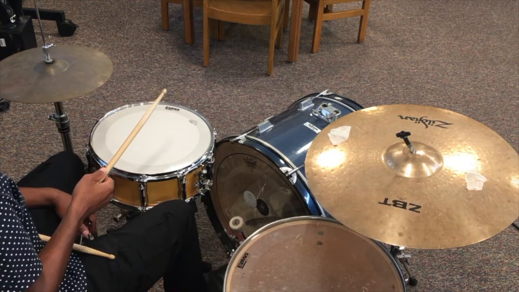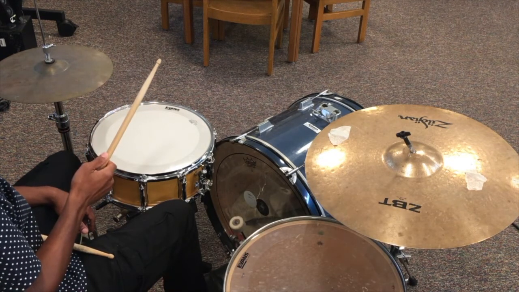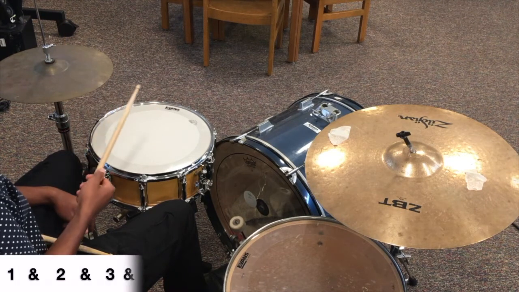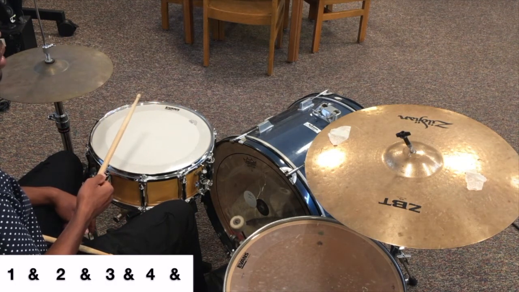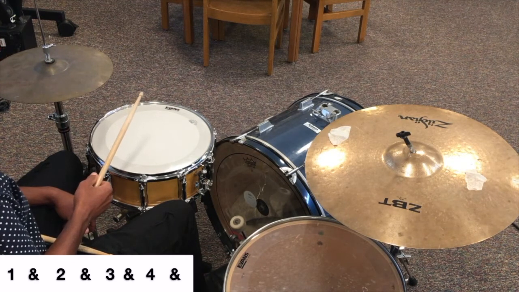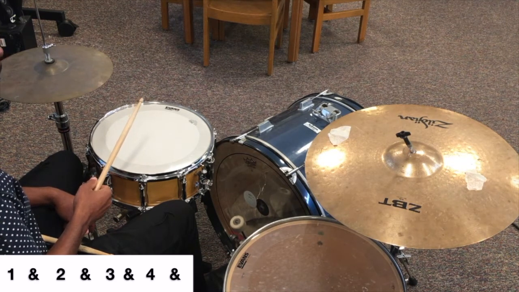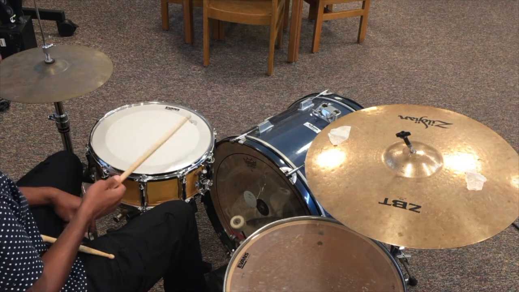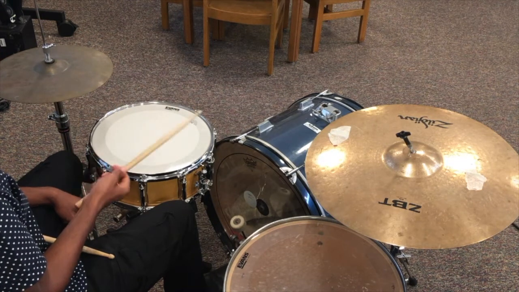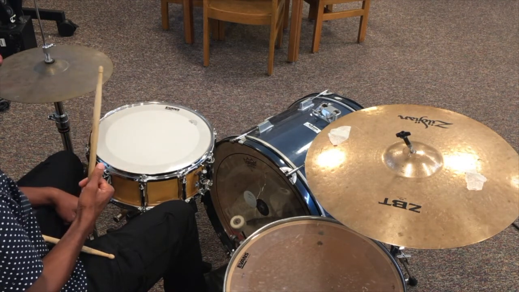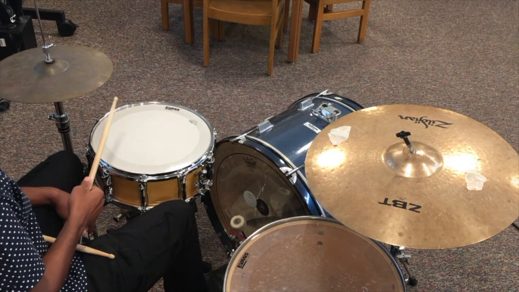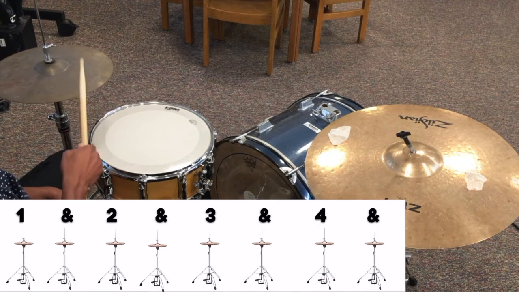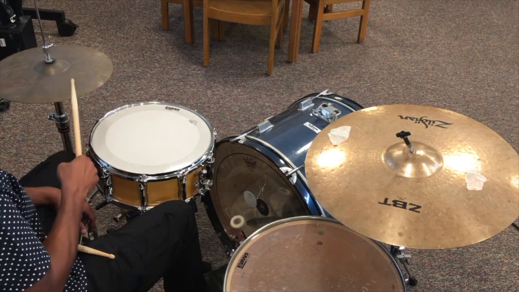Now we're going to play an 8th note pattern on the hi-hat, and we count it like this: 1 and 2 and 3 and 4 and. You notice my mouth is saying 1 and 2, and I'm going to use my hi-hat to follow the same pattern that my mouth is saying, and it goes like this: 1 and 2 and 3 and 4 and.